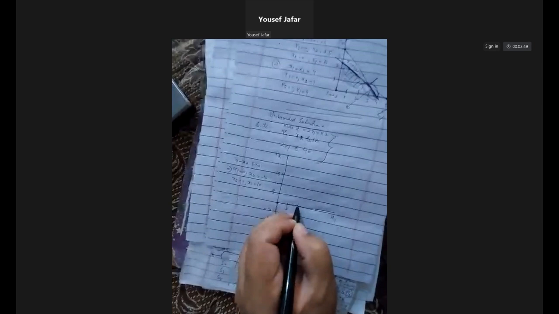So this is a constraint. Now for the second constraint, we have 2x1 equal to 40. So x1 is equal to 40 by 2, which is equal to 20. So x2 is equal to 0 here and x1 is equal to 40. So this is, for example, 20, this is 30, and this is 40. So this is the point.